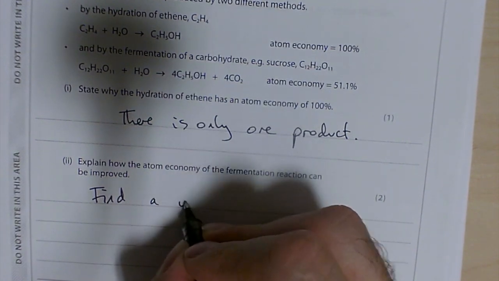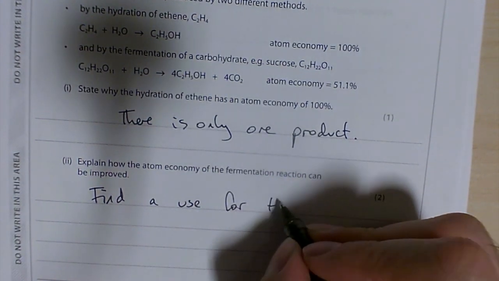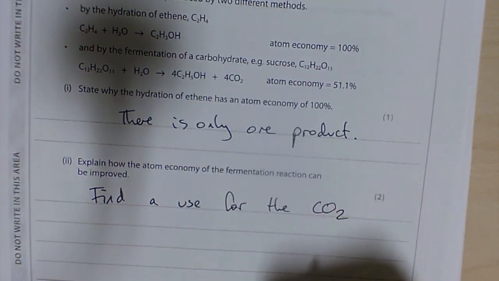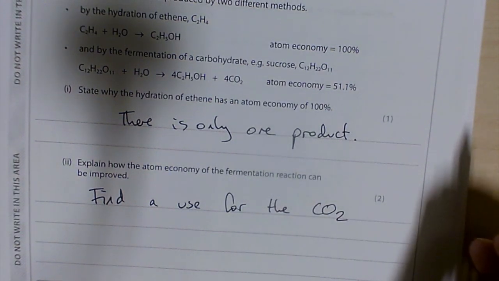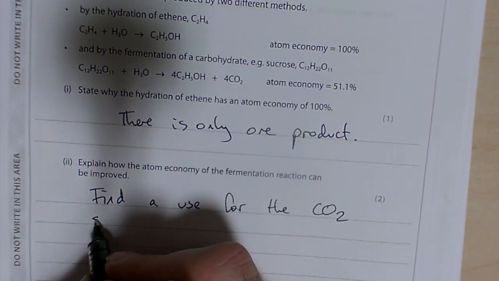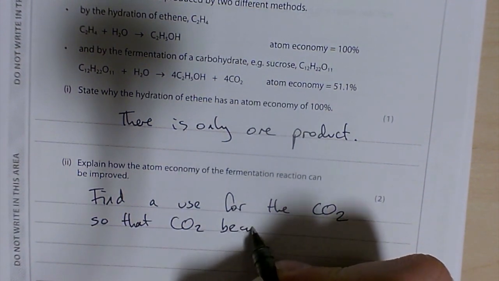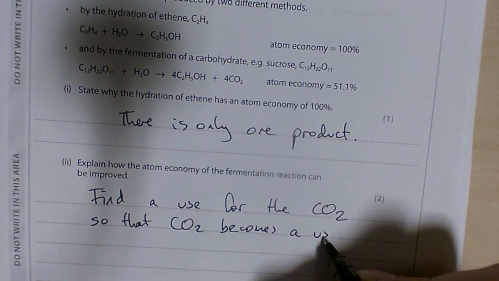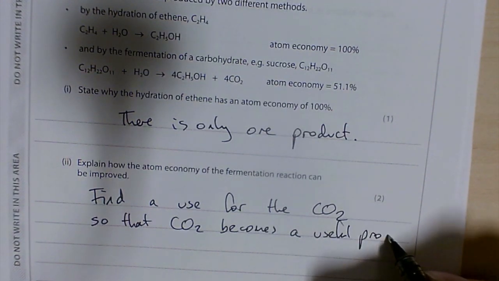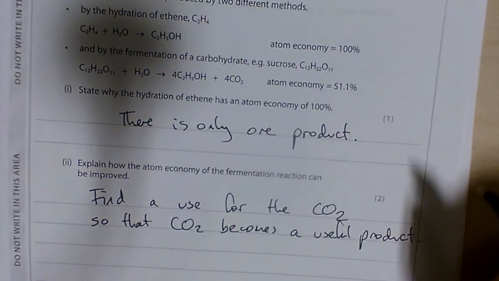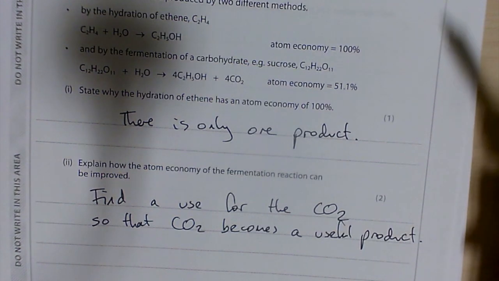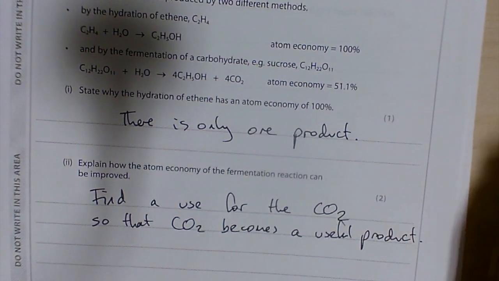Find a use for the carbon dioxide would be the first bit, so that CO2 becomes a useful product. Then you'd get to 100%. Okay, there's question 4.